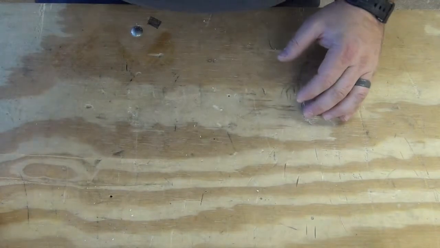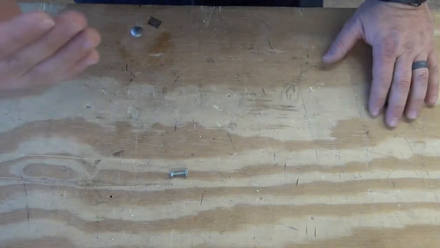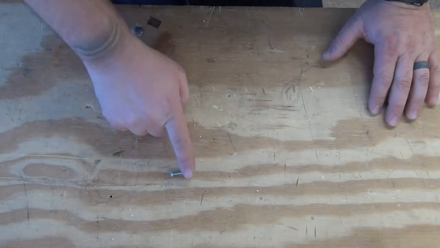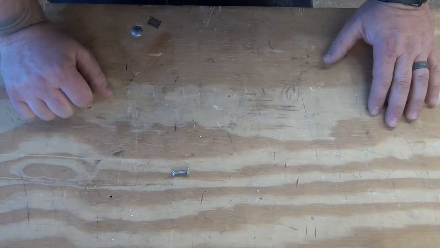To use your machine screw, there are a couple of different processes involved. You're either going to have to drill all the way through your material and then back it up with the rest of that fastening system, or you're going to have to do a process called tapping.